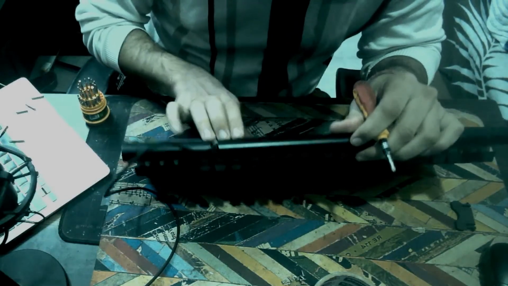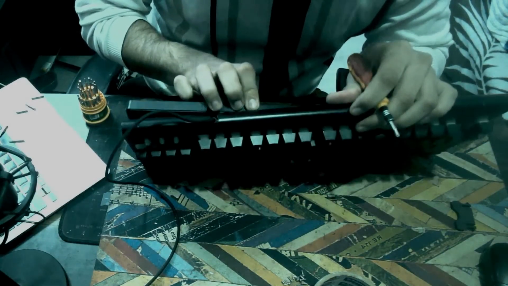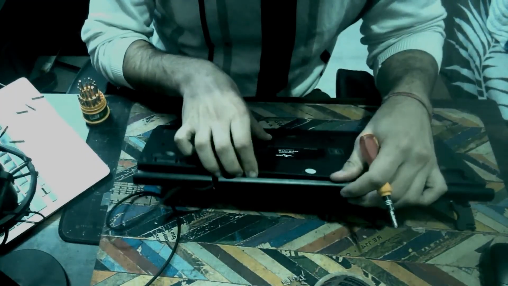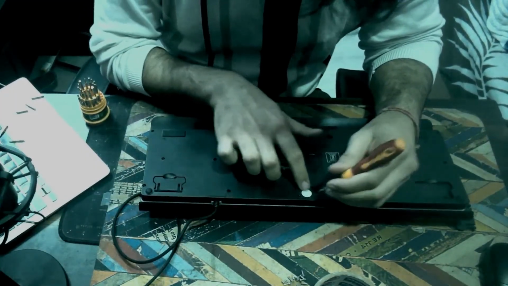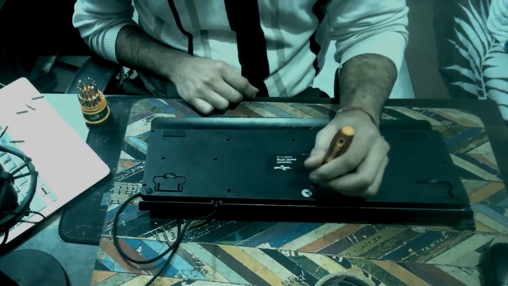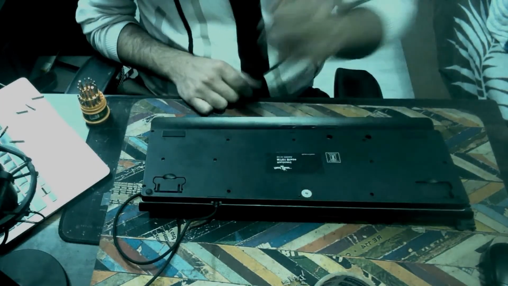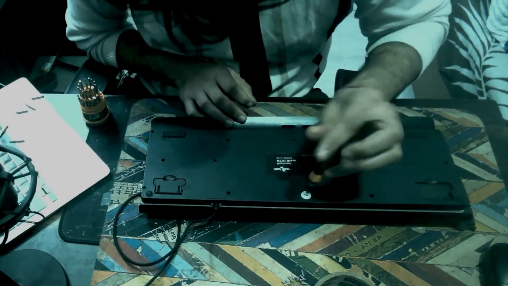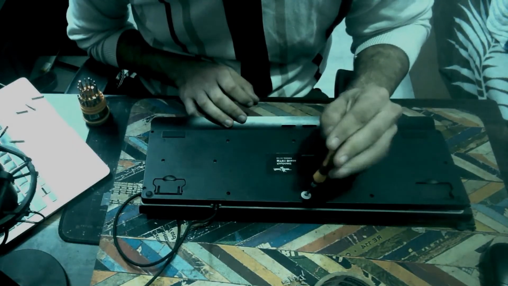What the fuck is this? What? Just come out, no. What the, oh, there is a screw behind the sticker.